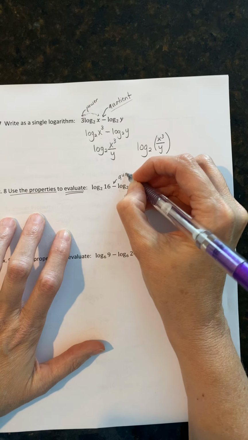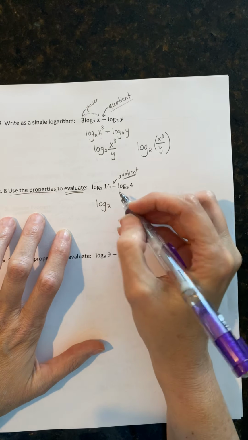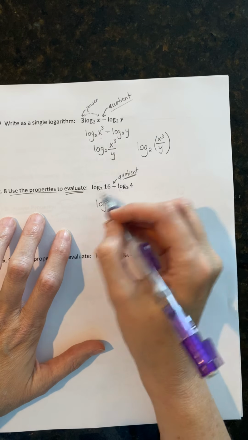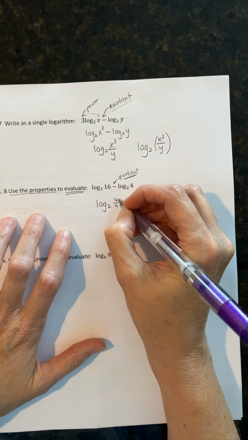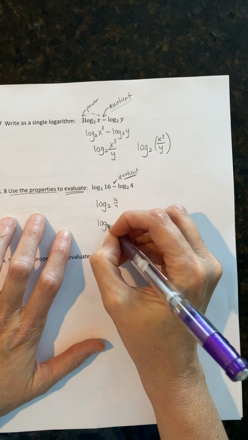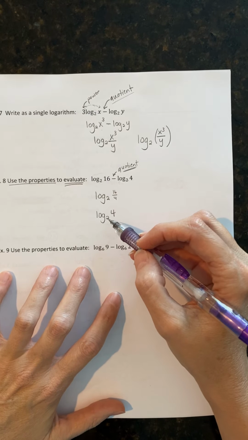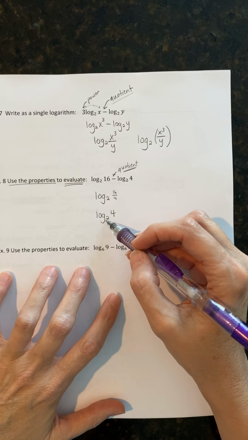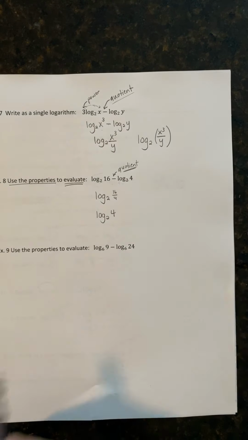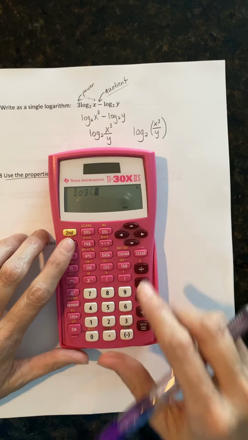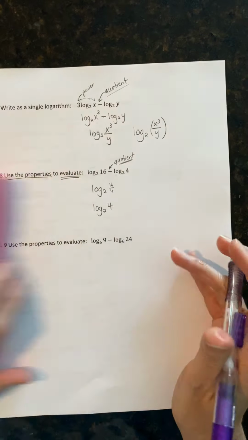This, we're going to bring it together with a quotient. So it's a single logarithm, log base 2, of not 16 minus 4, but 16 divided by 4. That right there is just a 4. Log base 2 of 4. If you want to do this without a calculator, just think about what this means. It means 2 to what power would give you 4, and 2 to the second power gives you 4. So the answer is 2. But if you don't want to think that much, your calculator does it. Log of 4 divided by log of 2. 2.